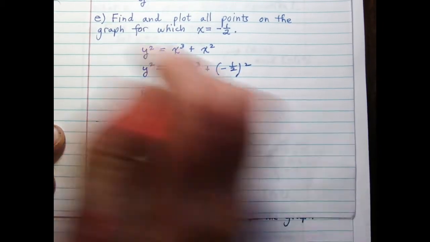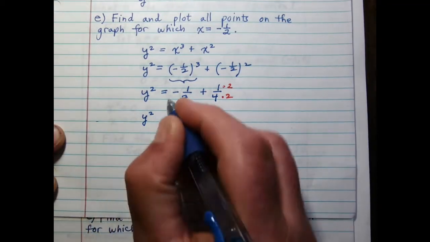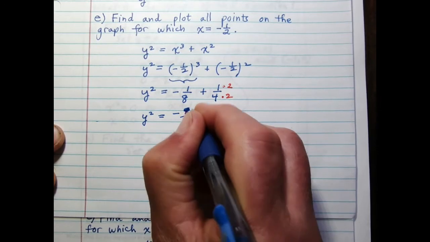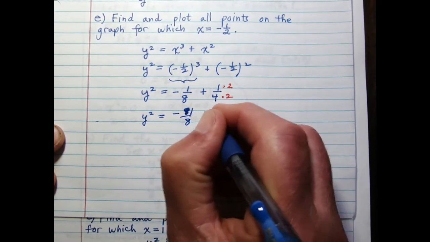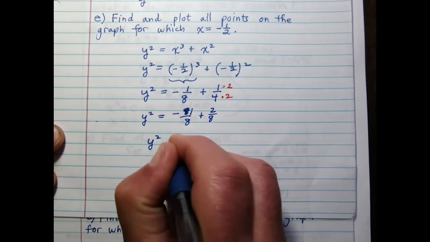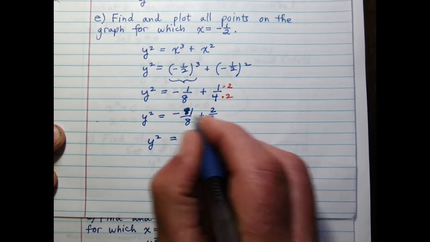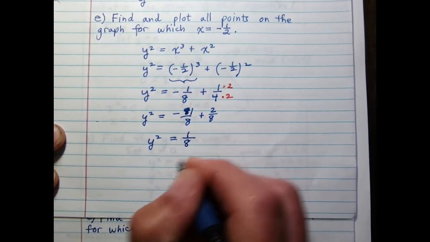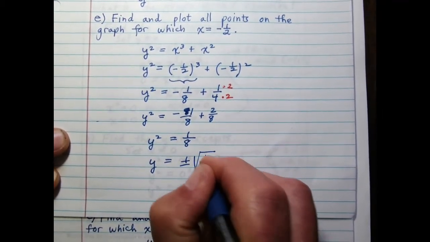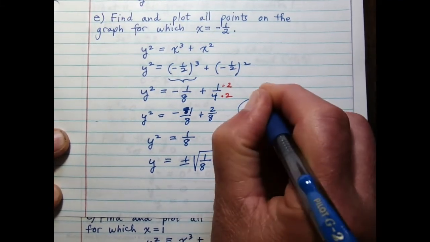So a common denominator on the right is going to be 8 to add them. So, oops, sorry, that's negative 1/8 plus 2/8. So y squared is equal to negative 1/8 plus 2/8, which is 1/8. So y will be plus or minus the square root of 1/8.